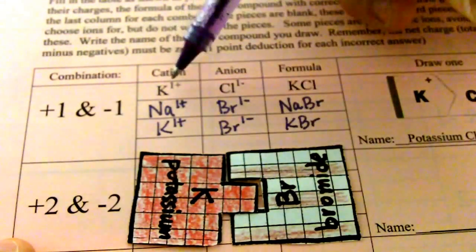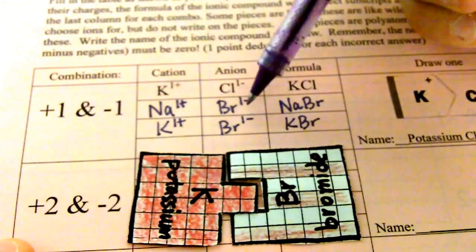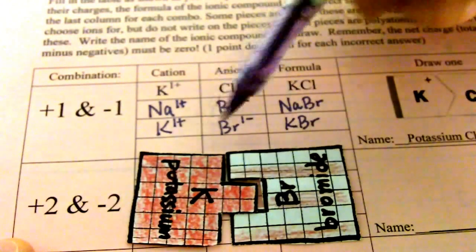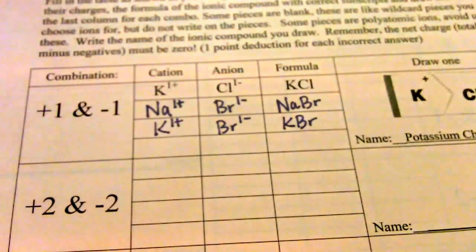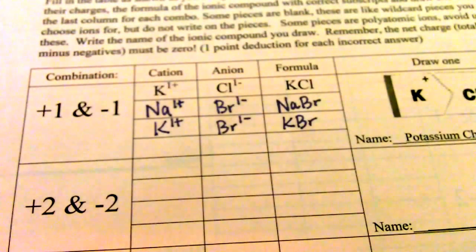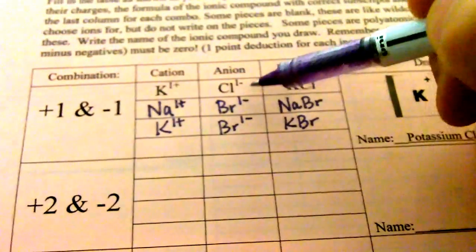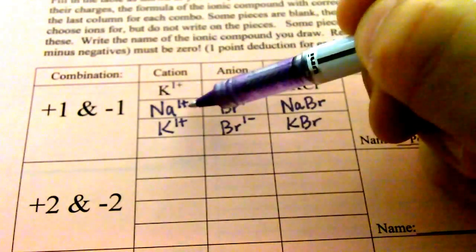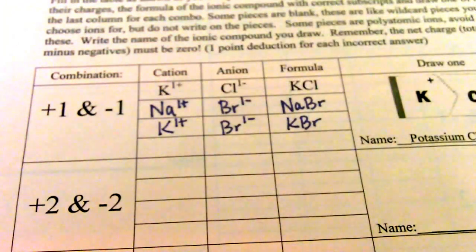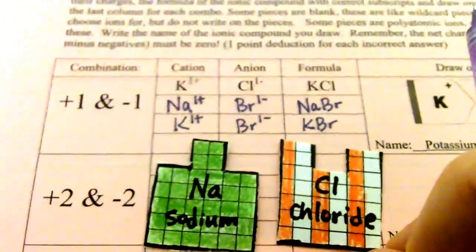What we've done is use the cation here and the anion for that other one and put them together to get a new formula. We're going to do that one more time. This time we're going to take the anion from that first row that was already done and the cation from that second row. So then we get our sodium with our chlorine.